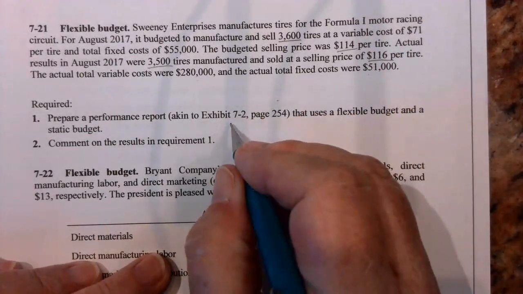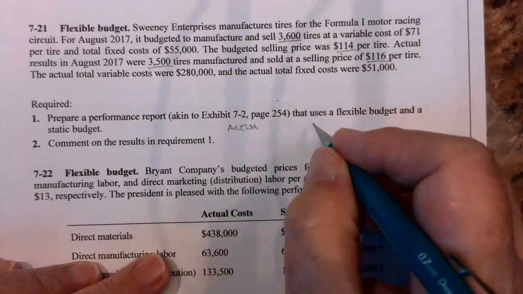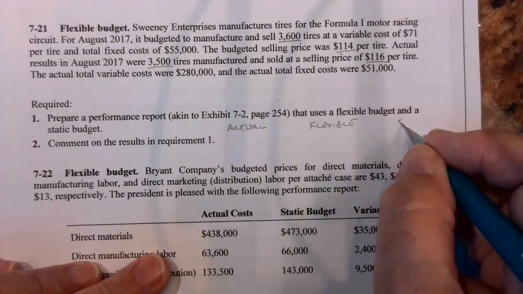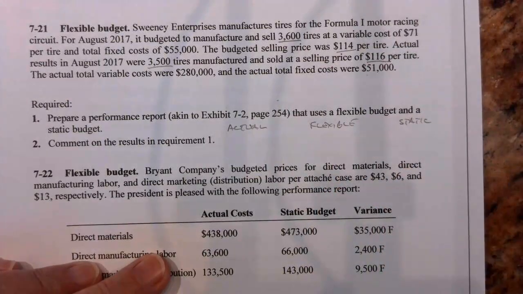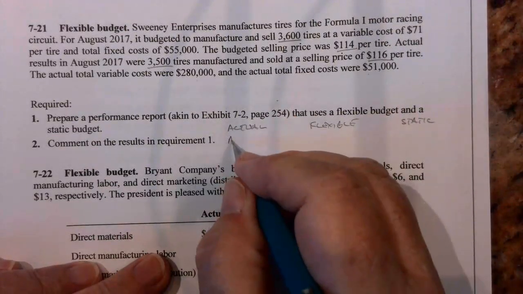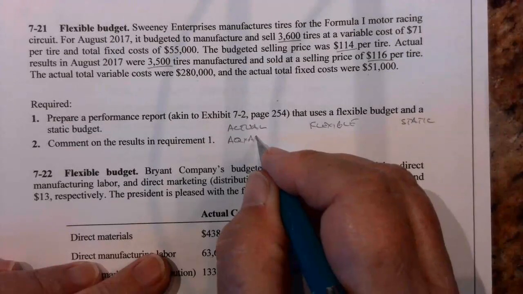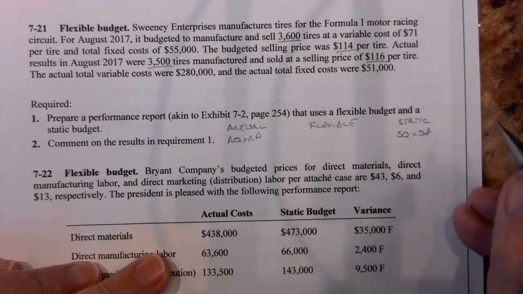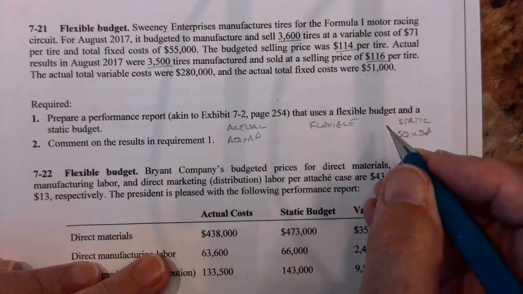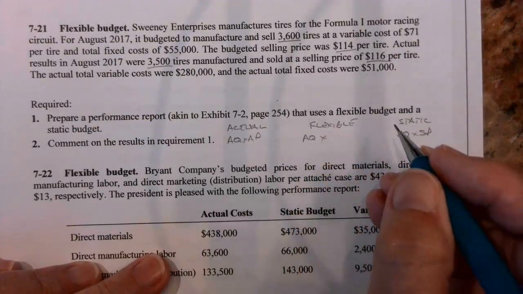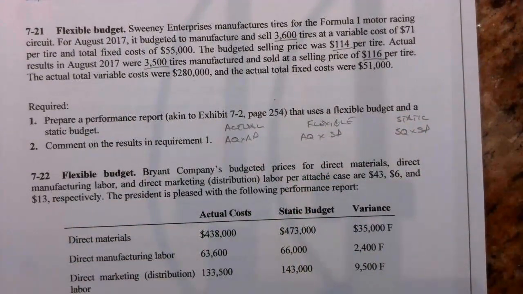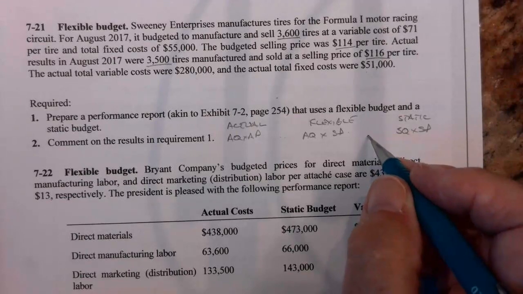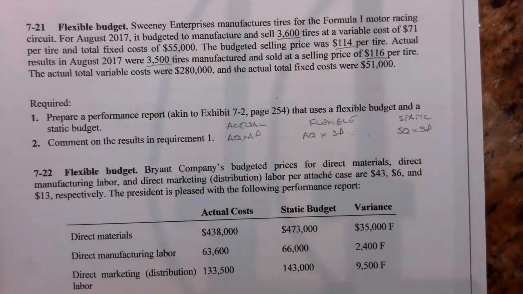So that would mean that we would have actual, flexible, and static. And static is your budget. Okay, actual is going to be actual quantity times actual price. Static is standard quantity times standard price, and then the flexible is going to use the actual quantity. So this will be actual quantity times standard price. Okay, and then your variances are here. Your flexible budget variance is there, and the sales volume variance would be between these two columns.